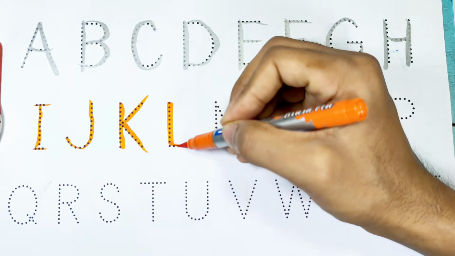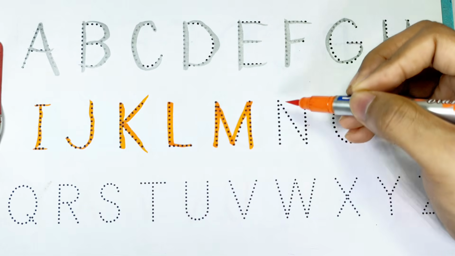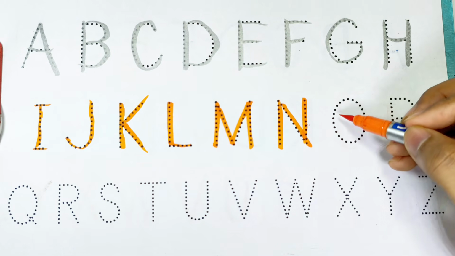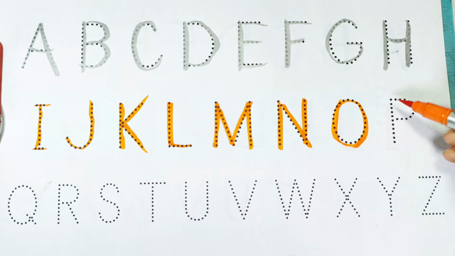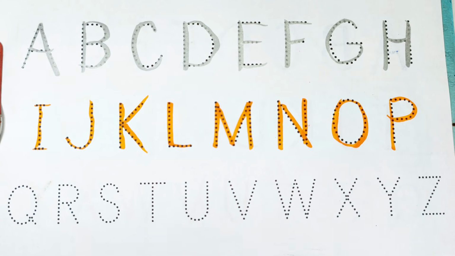J for jackfruit. Now we're writing the alphabet of K. The next one is L. L for lion, L for lemon. M. N for nose, N for nest, kids. The next one is O. The next one is P. P for penguin. Stay with us.